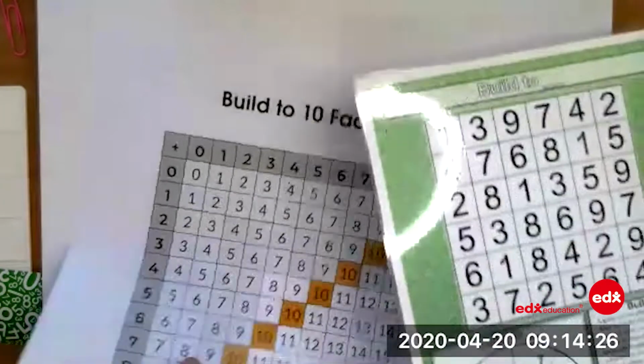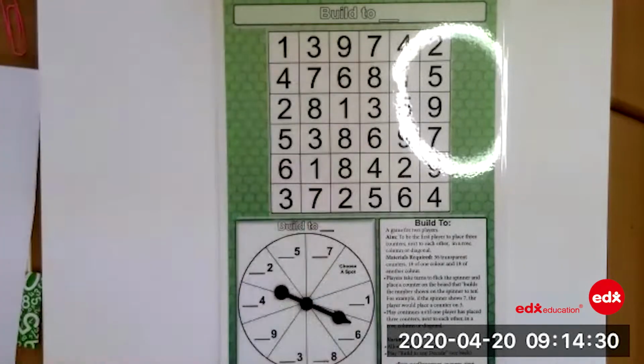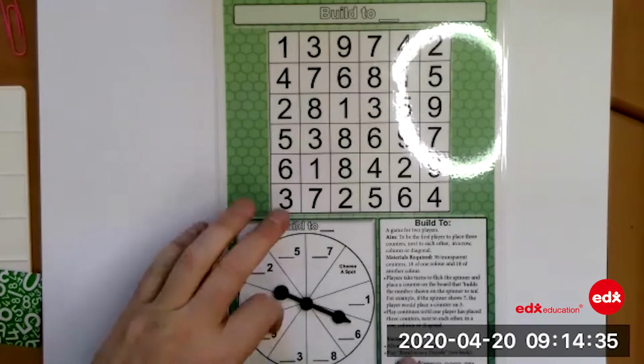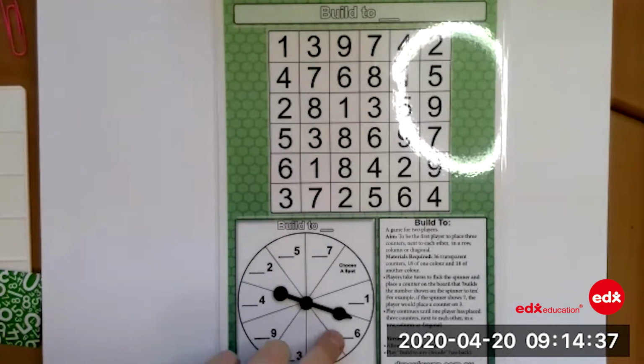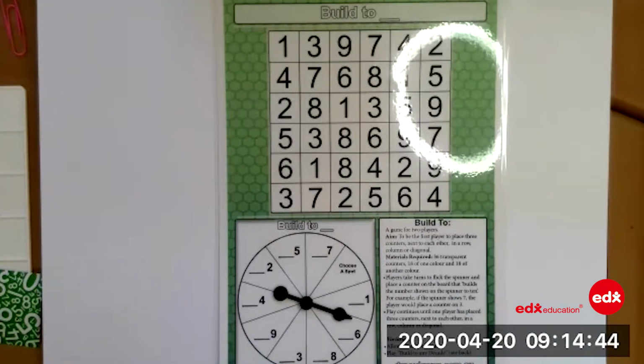Now, we actually played a game in a previous webinar, but I'll just remind you about it. It was this one here. We played a game called Build To. Now, the game we played before was Build to 10. And you might remember, I put a spinner on there and we flicked the spinner. In this case, the spinner landed on 6, and so I would put my counter on 4, because 6 and 4 builds to 10.